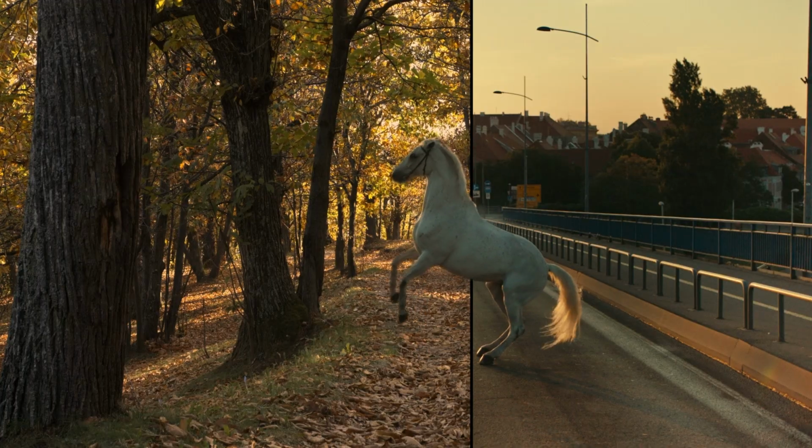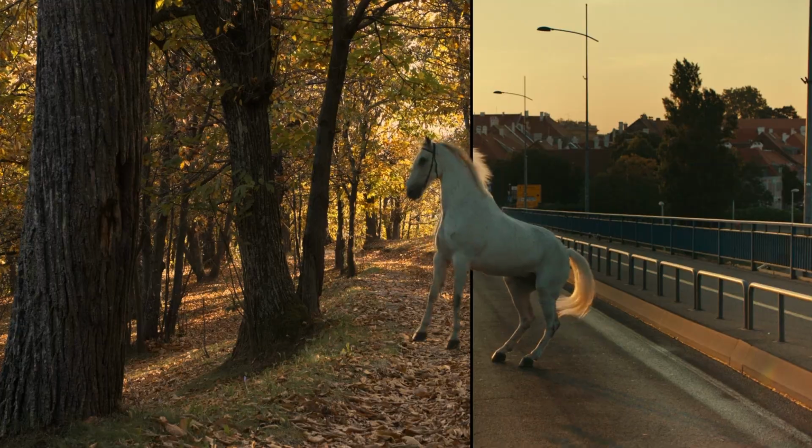All right, you guys, that's the Rotoscope tool. It's part science, part sorcery, and all around awesome. Use it cleanly, use it creatively, but most importantly, use it to have fun.